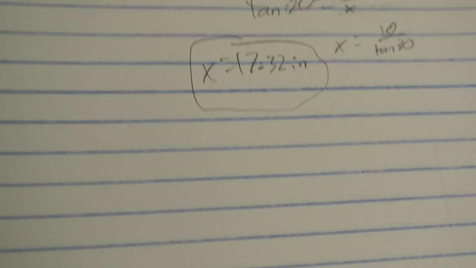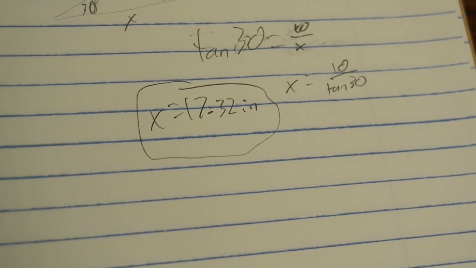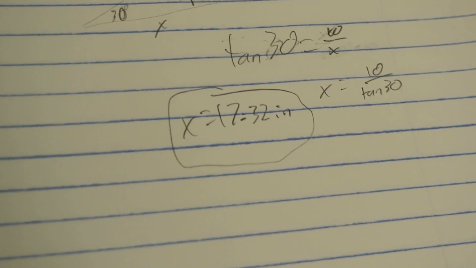So what do you get for your final number? 17.32 inches. Okay. So your distance away from the object is larger than the water tower itself. Why is that? Because that angle is smaller than 45. Okay. Good.